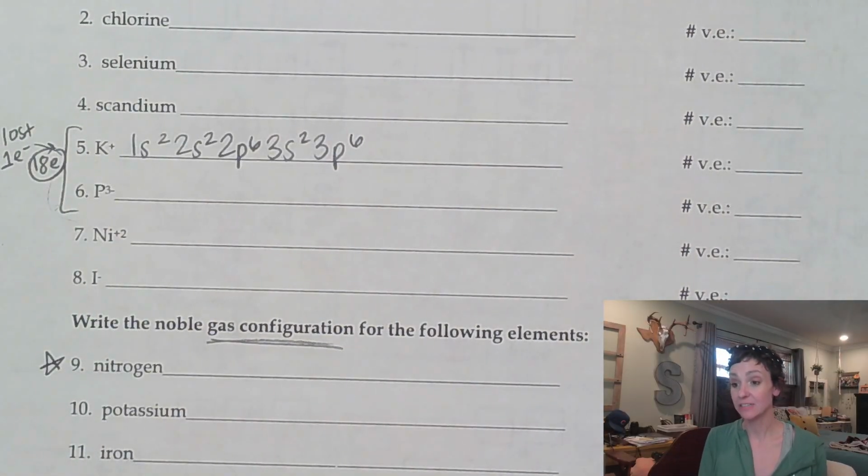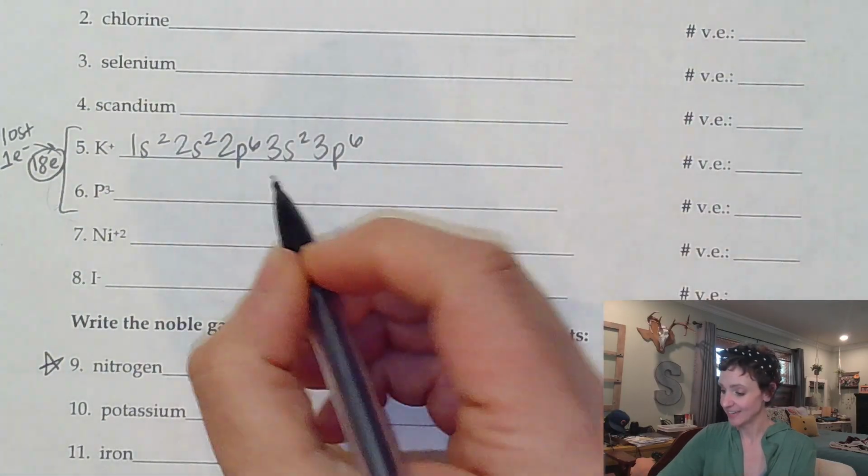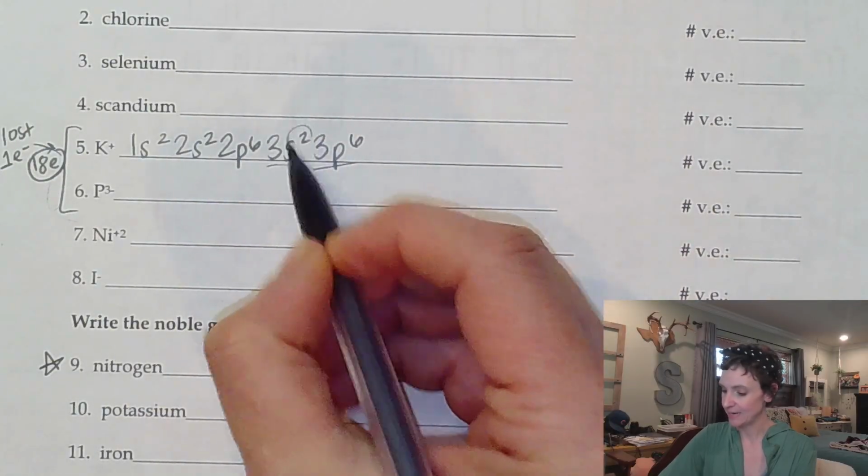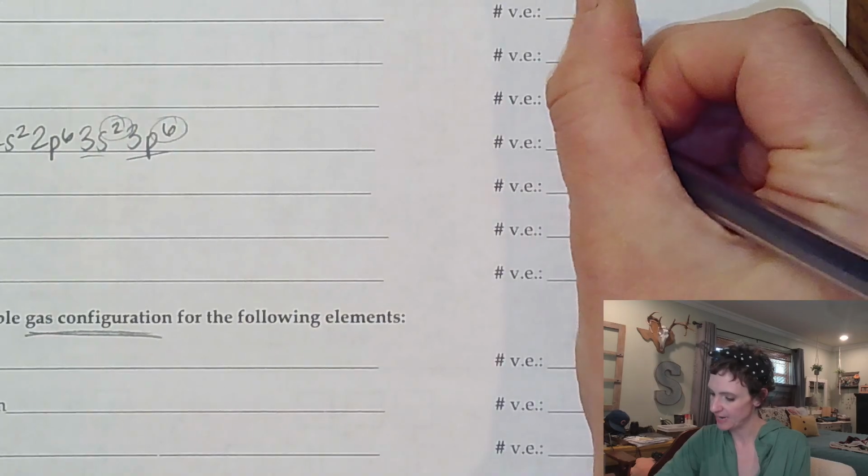Because this potassium has lost an electron, he does not finish off with his normal neutral 4s1. That 4s1 electron has gone away, which means my valence electrons, outermost s and p, 2 plus 6, is going to be 8.